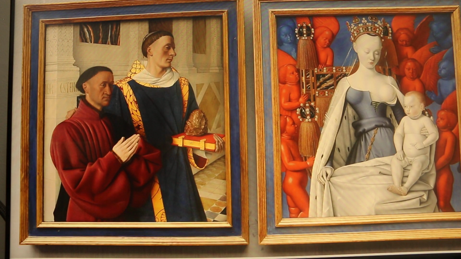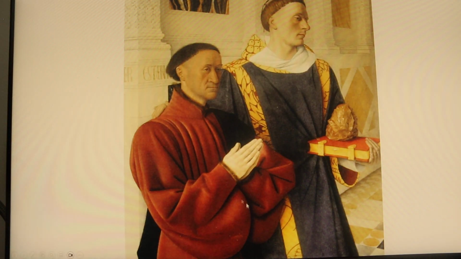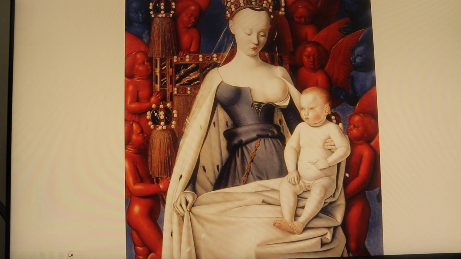Many people considered it blasphemous of the painter Fouquet to have done a painting like this, because for some there's a type of erotic, is the better word, feel to this piece, as her breast is out that way and so obviously on display.